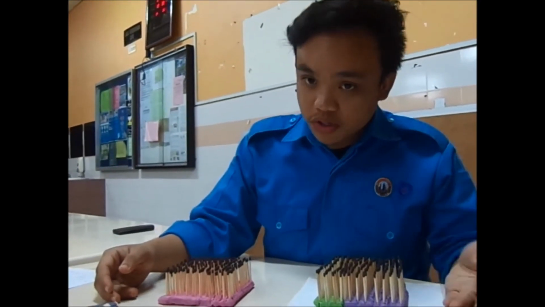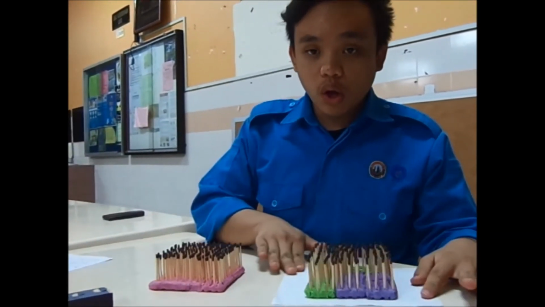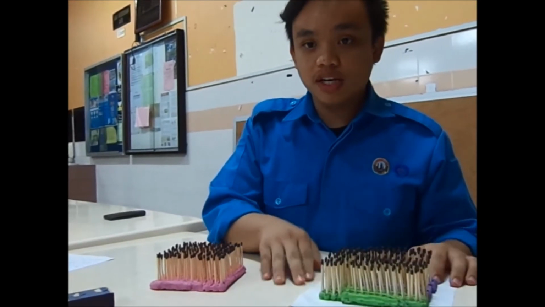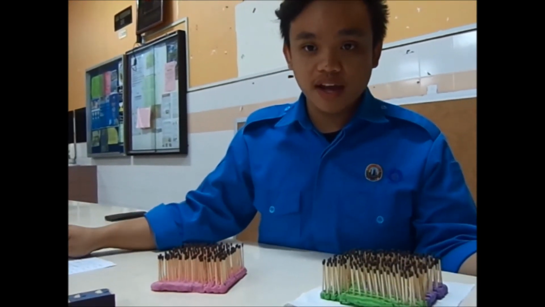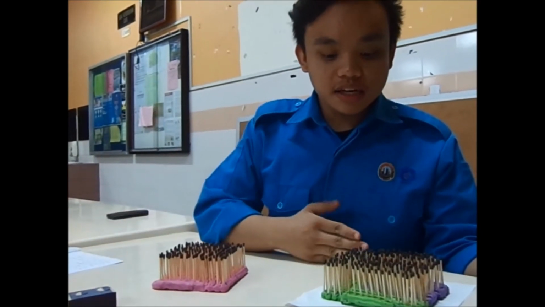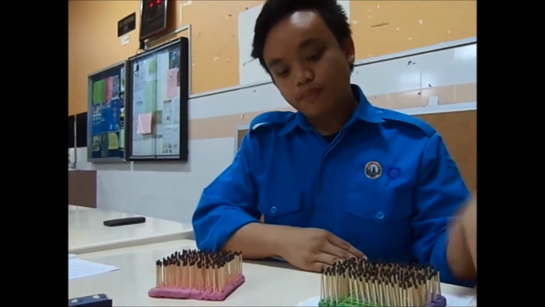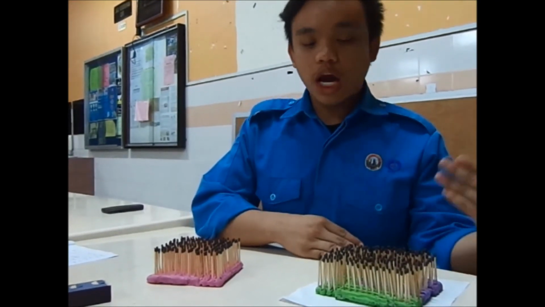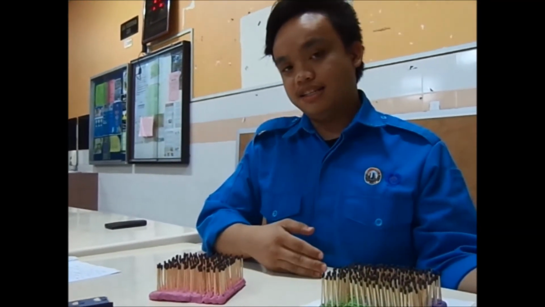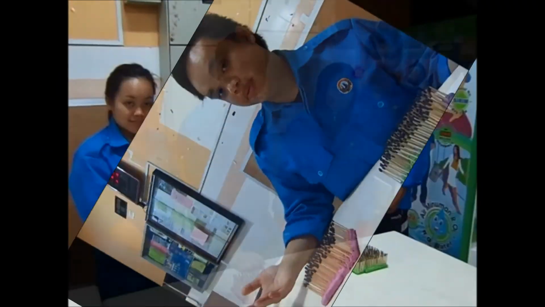And for the forced convection, we are going to blow the burning matches with a fan, the paper that we are going to use as a fan. Blowing the matches shows that a force is applied on it. So that is the procedure. So we are going to do the experiments next. Okay, we're going to do the experiments now.